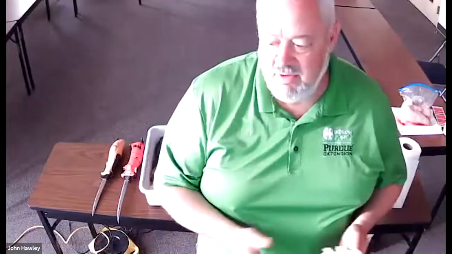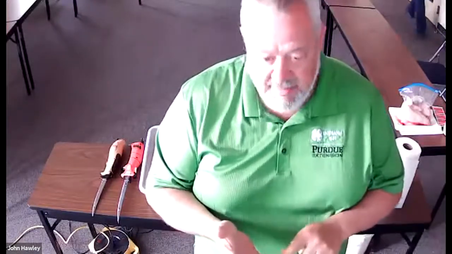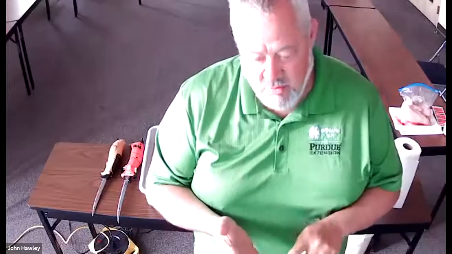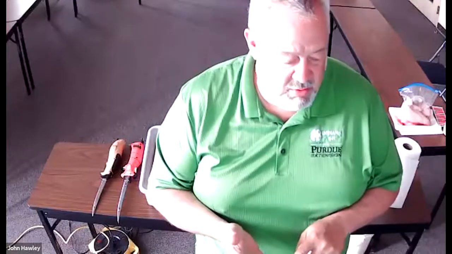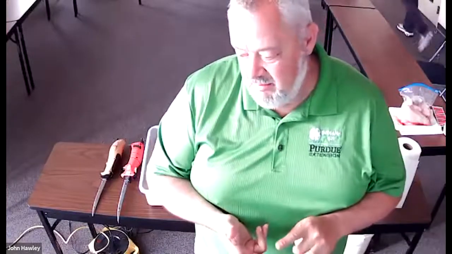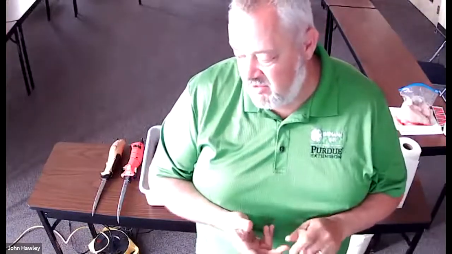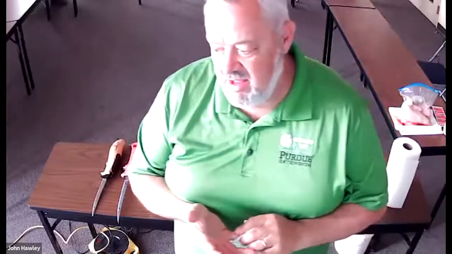Most of the time people call and say, hey, what do I stock my pond with? Well, once you have fish in a pond, pond management comes down to habitat, checking the water quality, and then population management. Most people who think they want to stock the pond actually have too many fish to begin with.